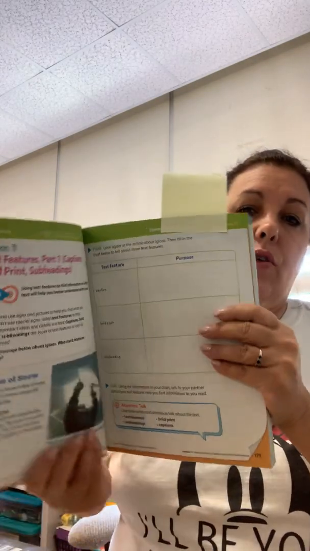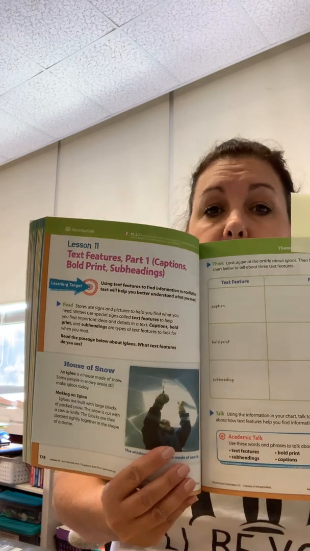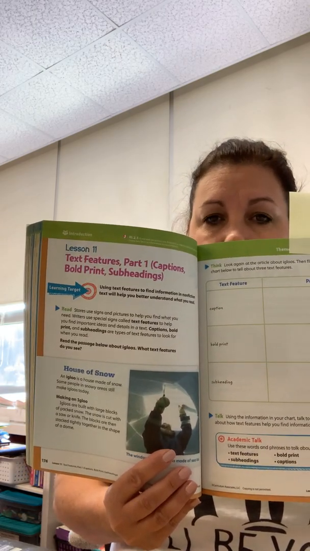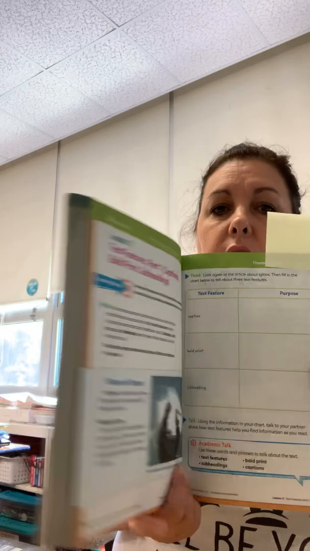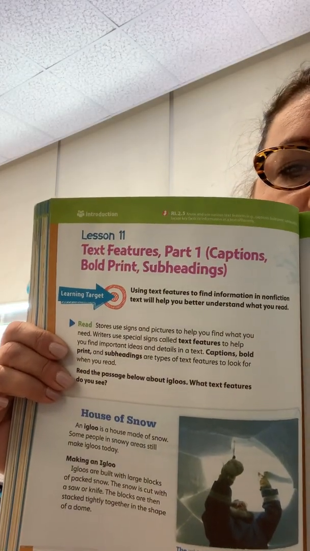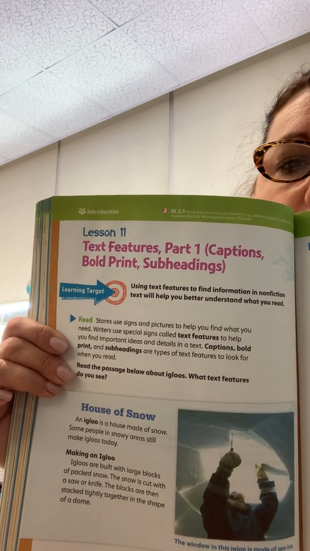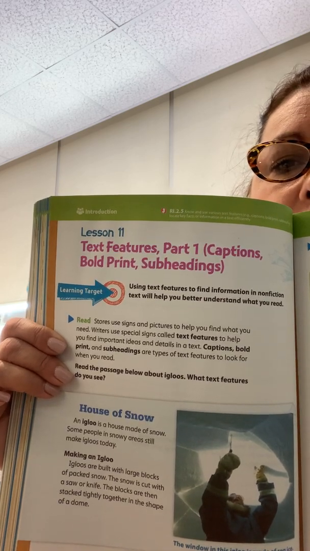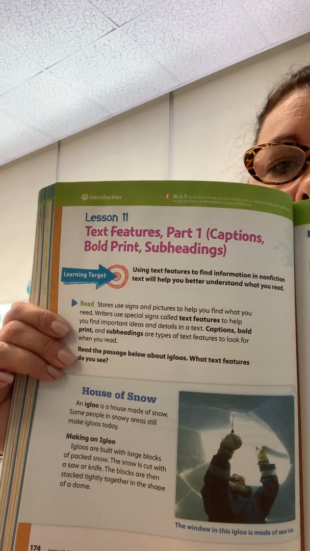Hi boys and girls. Today you're going to need to take out your iReady workbook and open to page 174. You can pause the video if you need to. It's lesson 11 on text features, part 1: captions, bold print, subheadings.